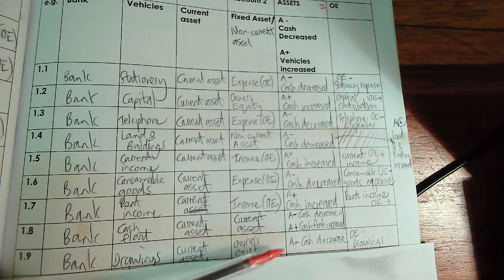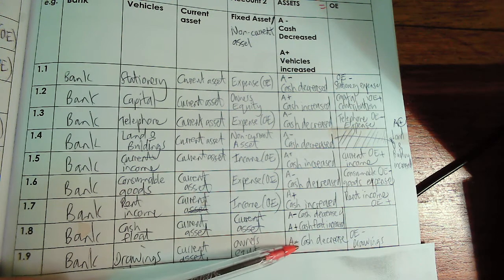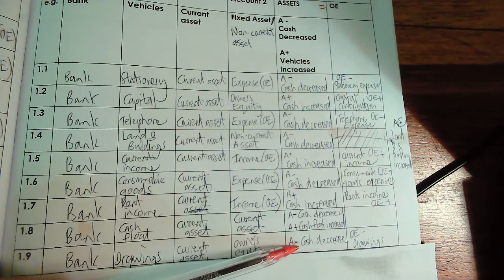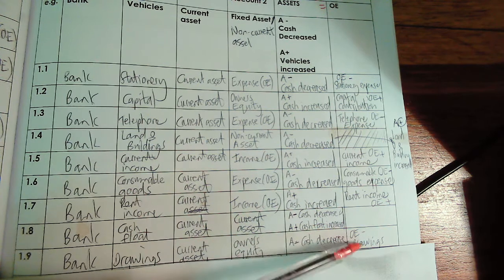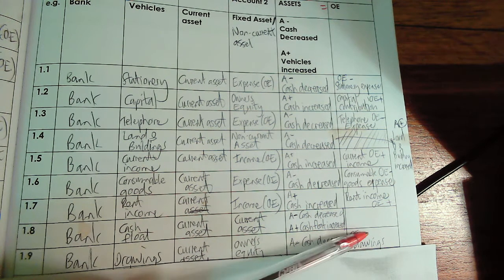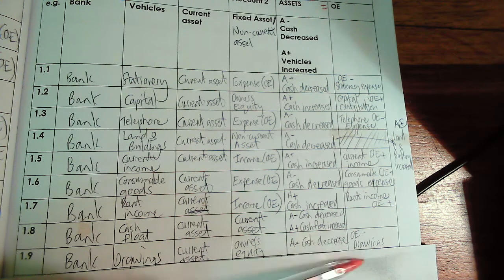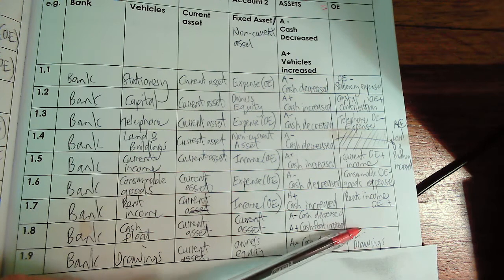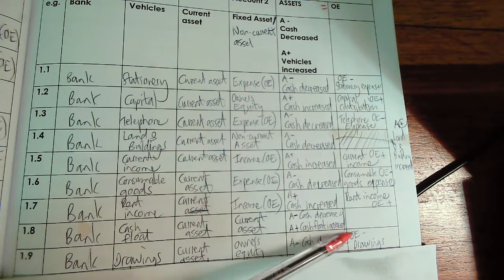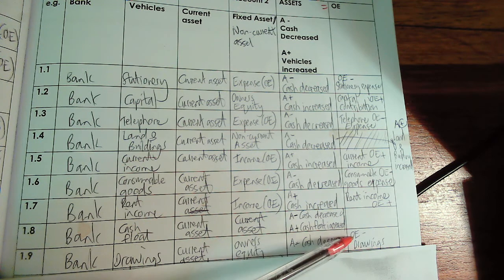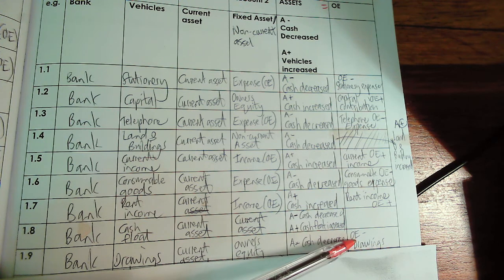So what happens, the effect on the accounting equation: the assets, the bank decreases, or your cash decreases, and owner's equity, drawings, makes the money of the business less. Think about it. If you take money out of the business, from the business account, the money of the business will definitely become less. Remember, it might be in the owner's hands, but it's not in the business anymore. It's now in his personal capacity, and he uses it for personal use. He buys groceries for the household or whatever he wants to do with the money.